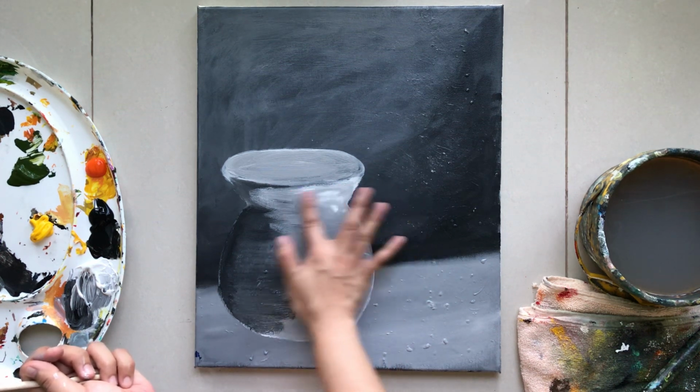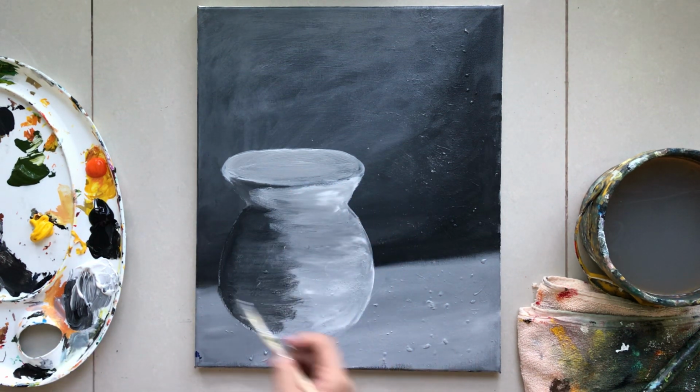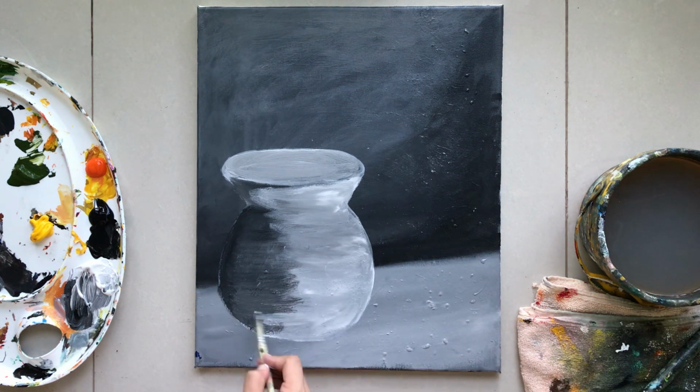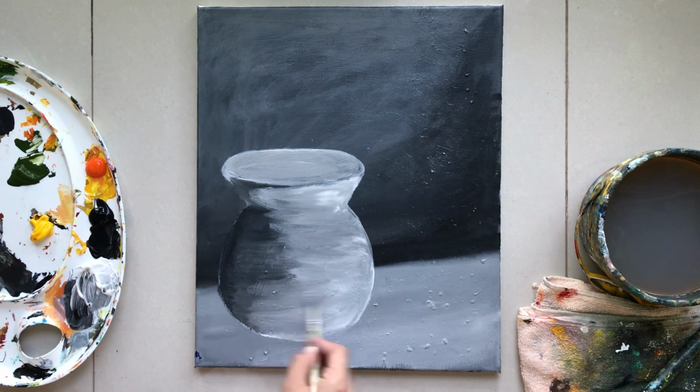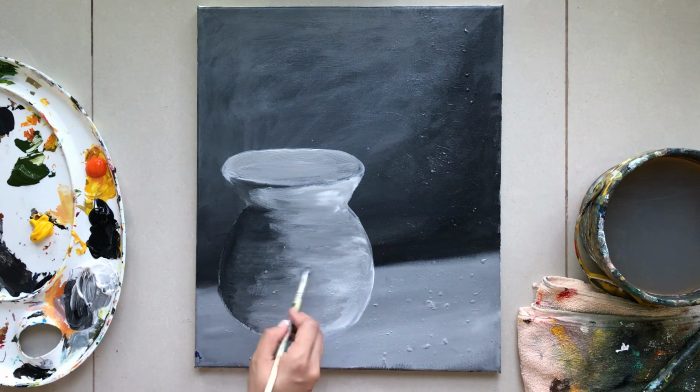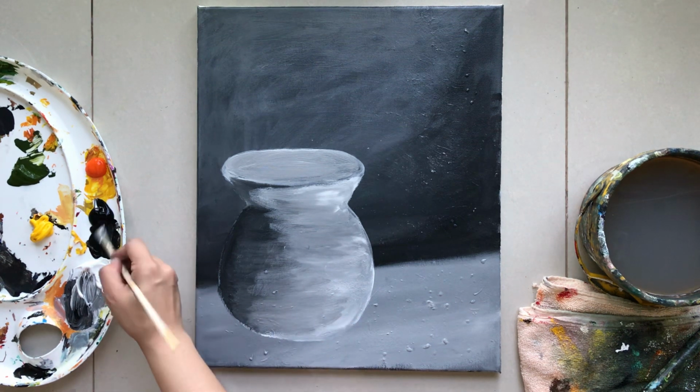And I'm gonna allow this first to dry so that we can actually put on some more layers. I'm gonna get my black.